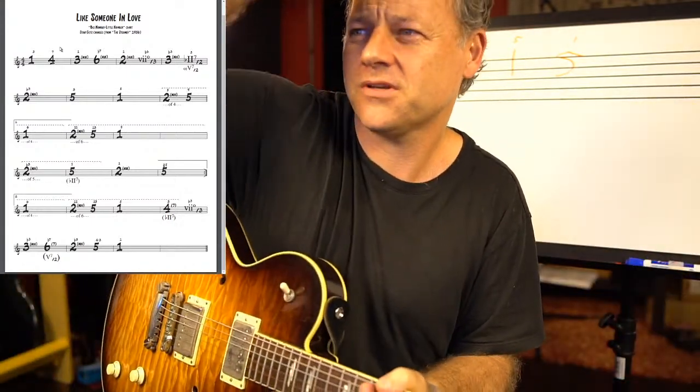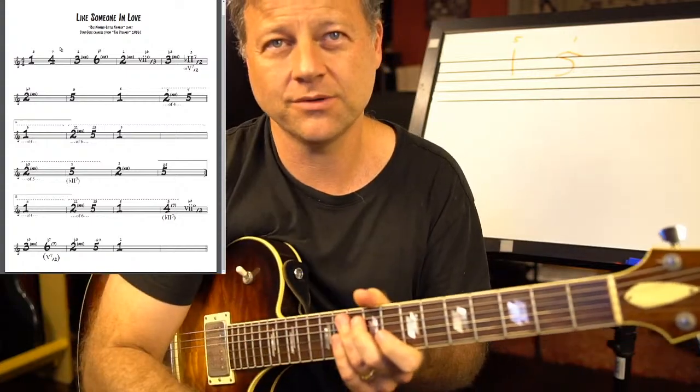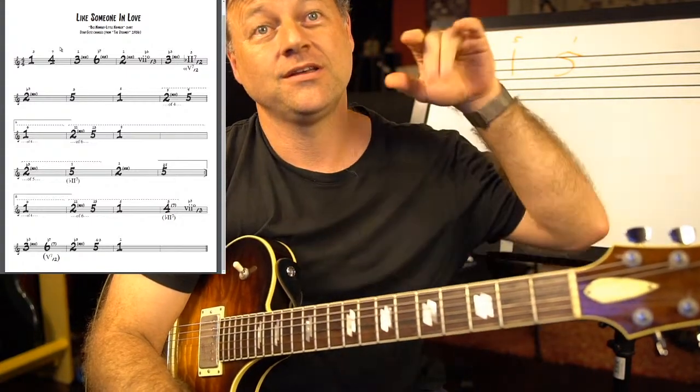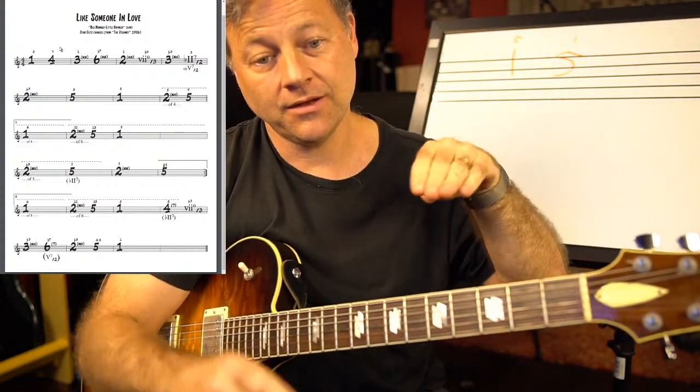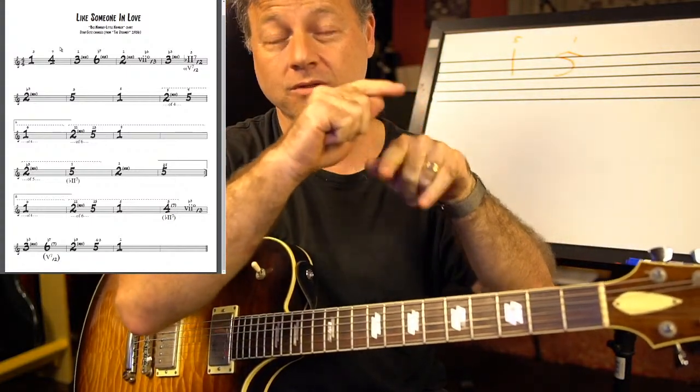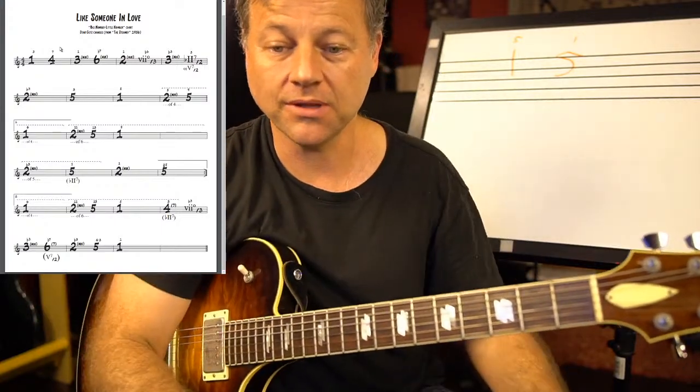Does that make sense? So I think this is a really useful way to learn tunes. So learning the chord progressions and then learning the melody in relation to what the chord is doing at the same time. So you can play it in different keys.